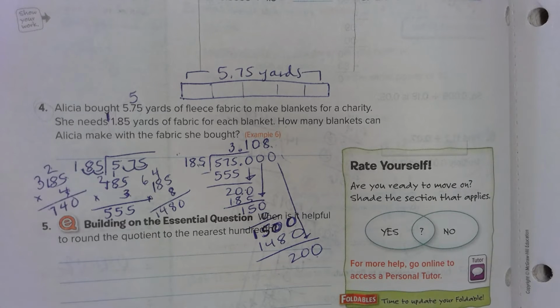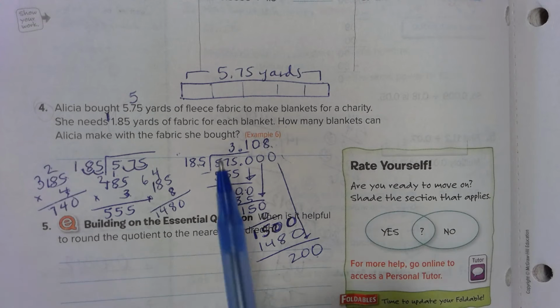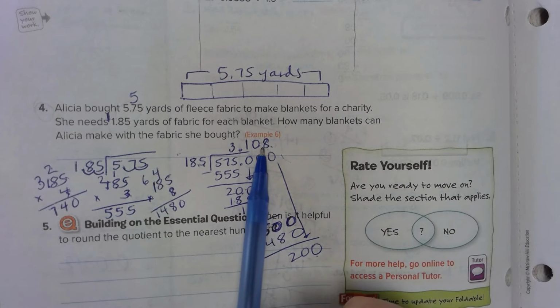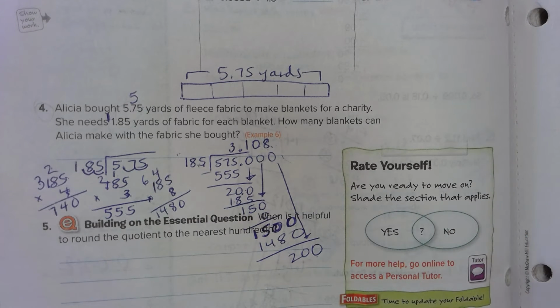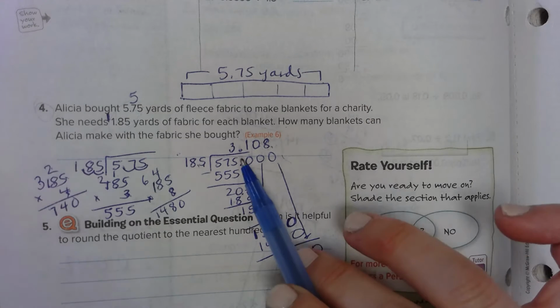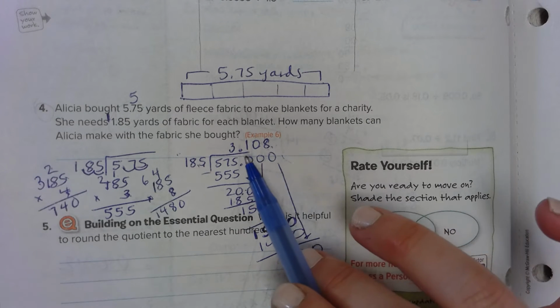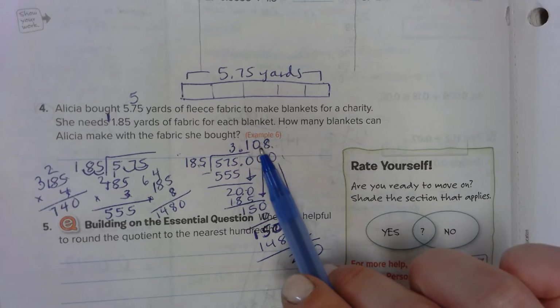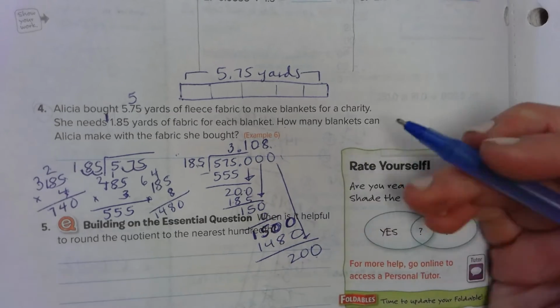Okay, so this is one of those problems where we have to round down. It's kind of like when it involves people. You can't have 0.108 of a person. Same with this. You can't really make 0.108 of a blanket. So we're going to write 3 blankets as our answer. Okay, let's go on to the next page and do problem number 7.